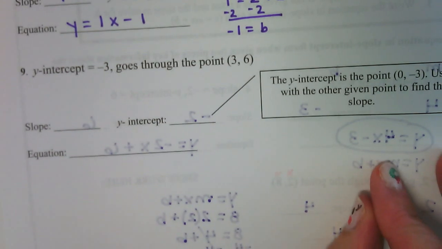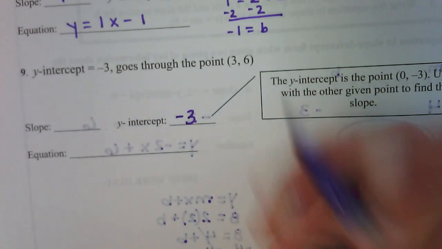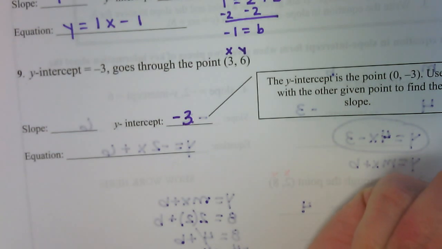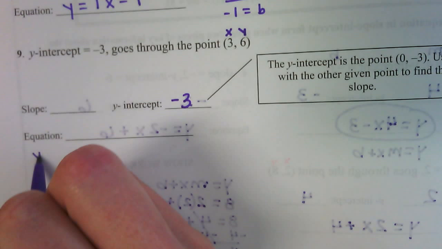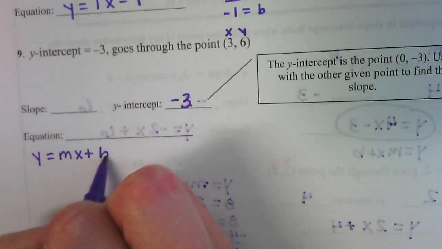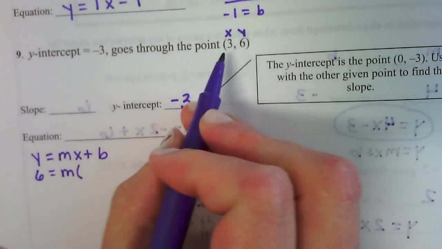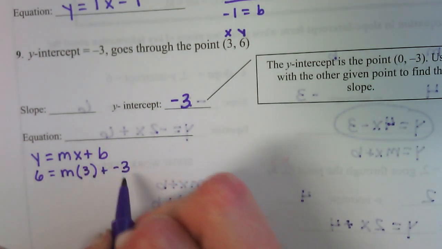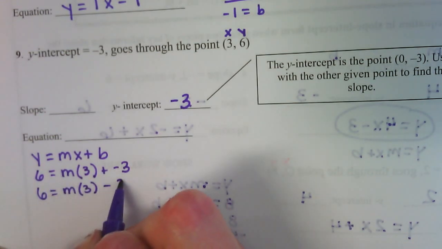Okay. Next, number 9, it says our y-intercept is negative 3. So I'm going to go ahead and fill that in right here. It goes through the point, and so they're giving us an x and a y. So we can do this a couple different ways. Okay, so think about what we know. Six is our y. We don't know our m. Our 3 is our x. And our y-intercept is b. So let me go ahead and, I don't know why I wrote plus negative. I'm going to rewrite that as just minus 3.